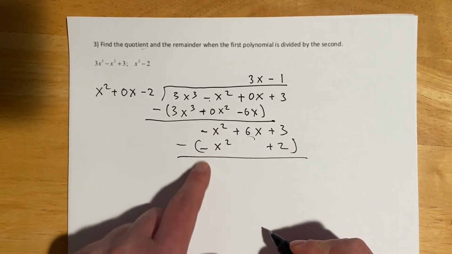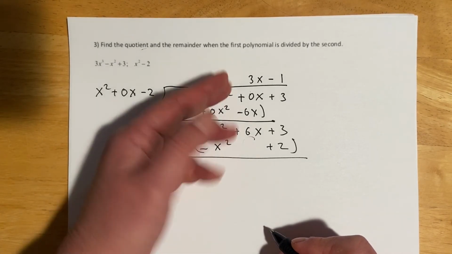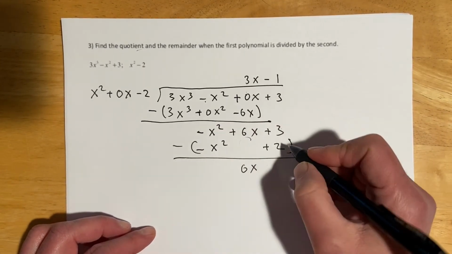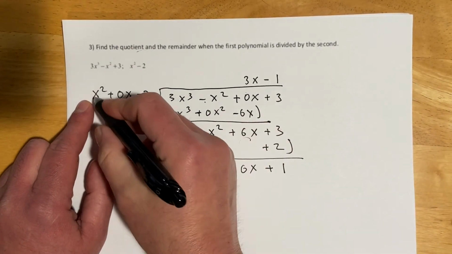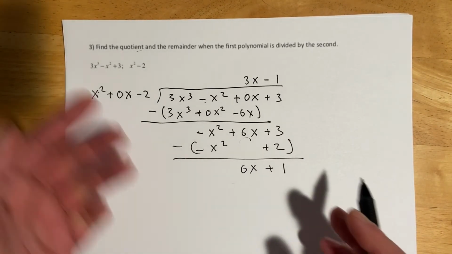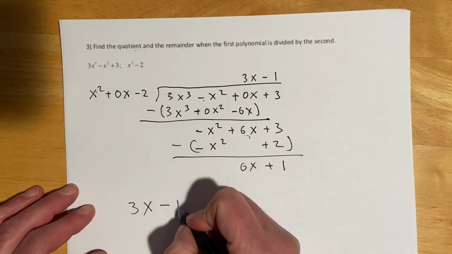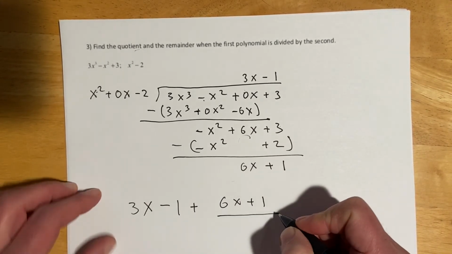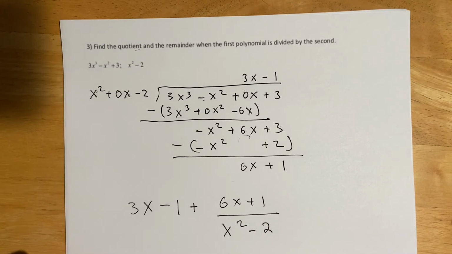Here it's a mess, but it's correct. Minus x squared minus negative would be plus, so minus x squared plus x squared cancels. 6x minus nothing would be 6x. 3 minus 2 would be plus 1. And then notice I'm having to get into fractional things. I have x squared, I only have x here. So that means I'm done dividing. So my solution would be this, the 3x minus 1, and then plus the remainder, 6x plus 1 over the divisor, which was x squared minus 2.